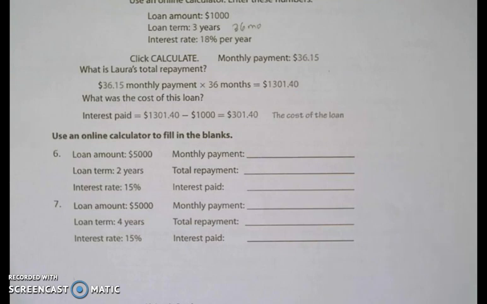You use the online calculator to complete problems 6 and 7. Again, remember that the loan term is not in years, it's in months. So you'll have to make that conversion. And then give us our monthly payment, the total repayment, and the interest paid, coming directly off of your online calculator. Now you try.